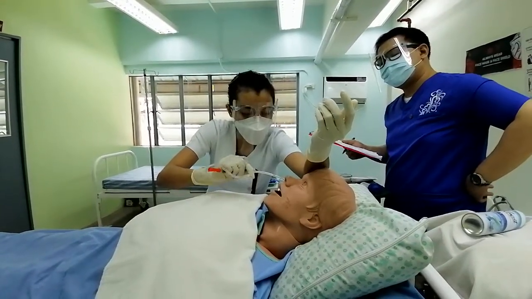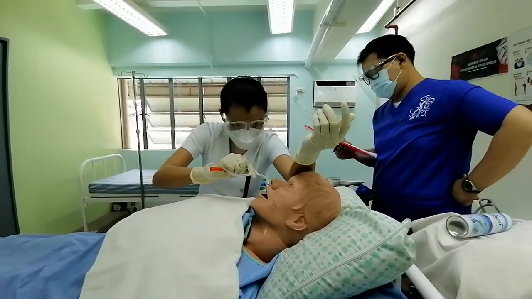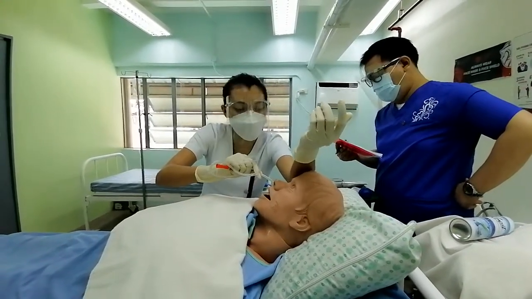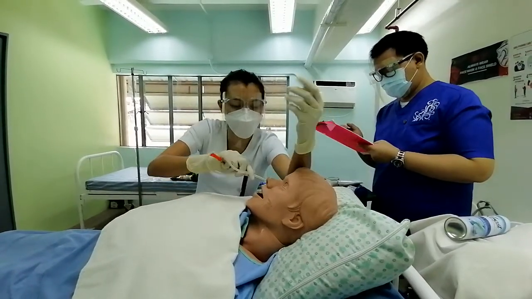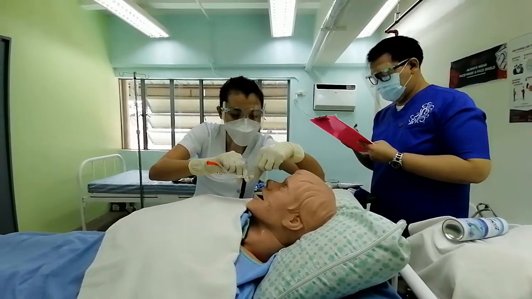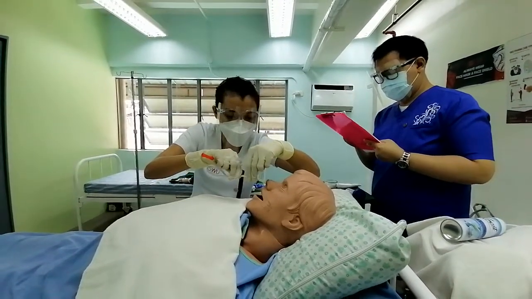If there is resistance, encourage the patient to flex the head forward in order to facilitate further insertion of the tube. And then allow the patient to swallow with me, sir, as I insert, because swallowing also facilitates insertion.